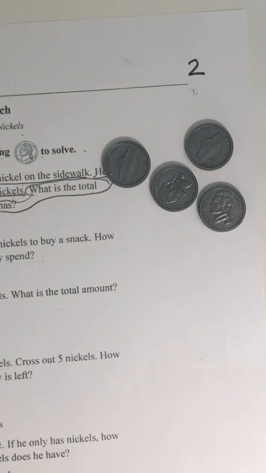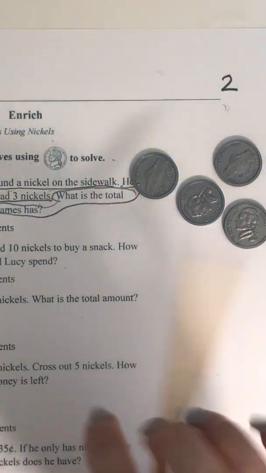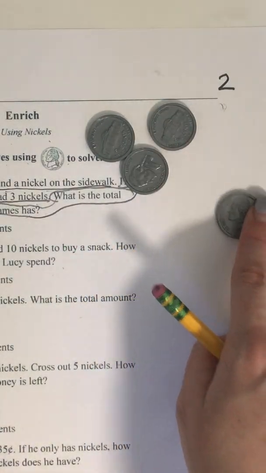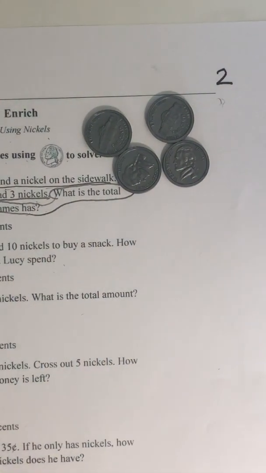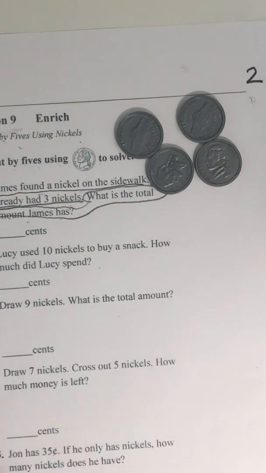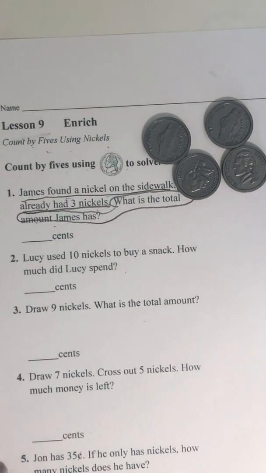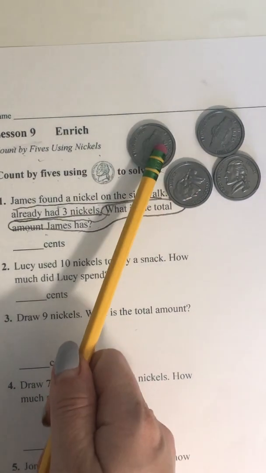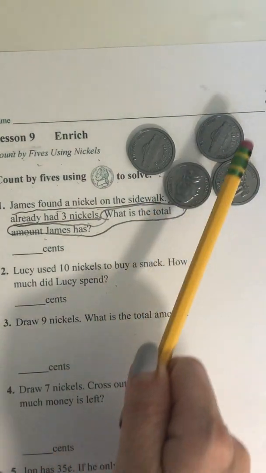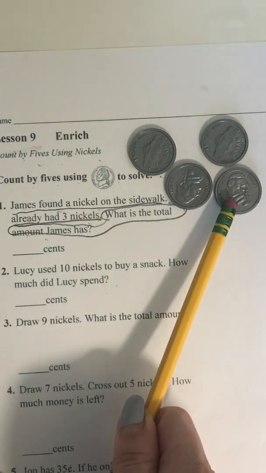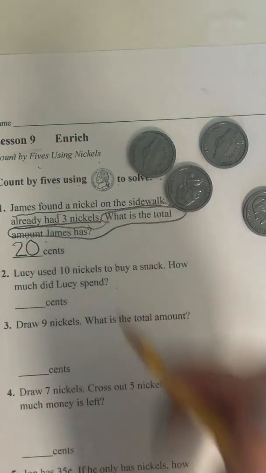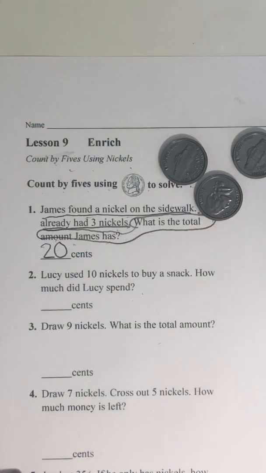So how many cents did he have in all? I count 5, 10, 15, 20. James had how many cents? 5, 10, 15, 20. James had 20 cents.